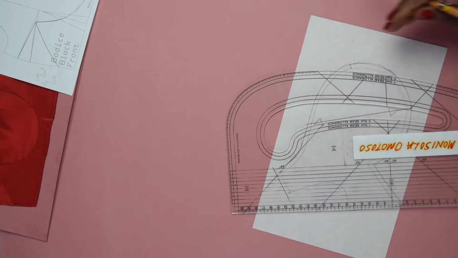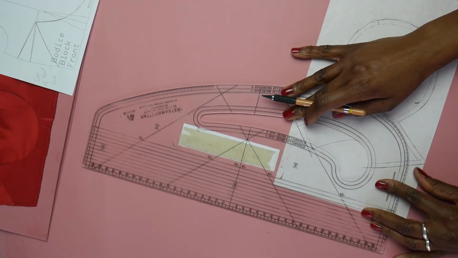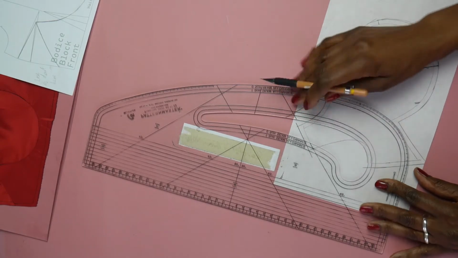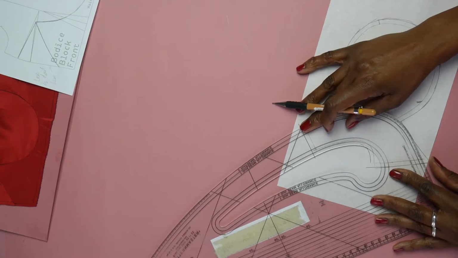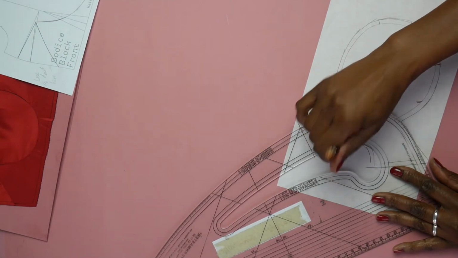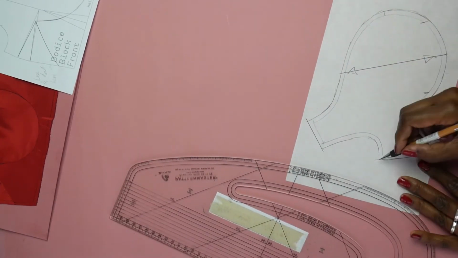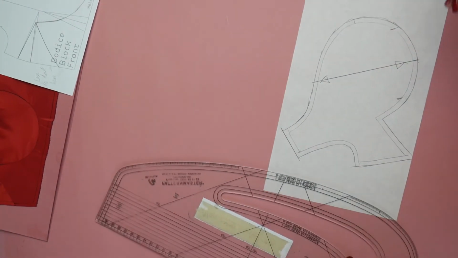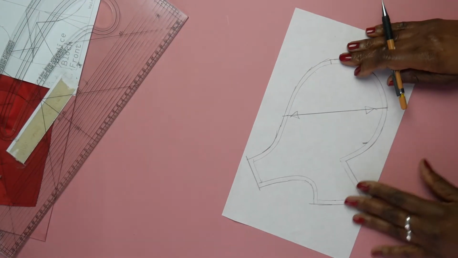And side and armhole. Excuse me. Okay. There we are. Nearly done with 1, and then we can move on to 2. Before I move on to 2, I need to put some information onto the pattern.